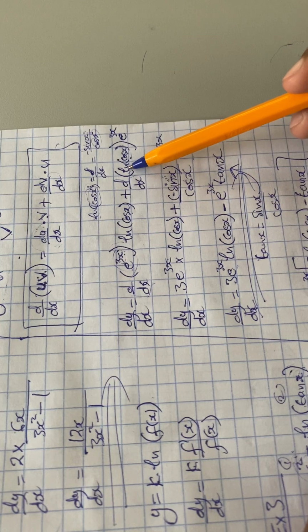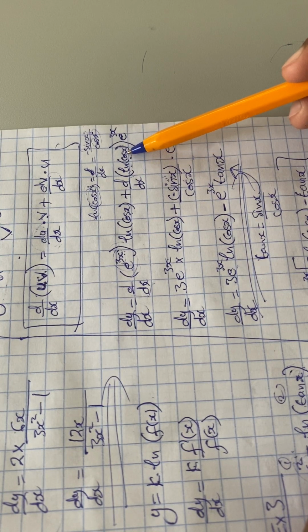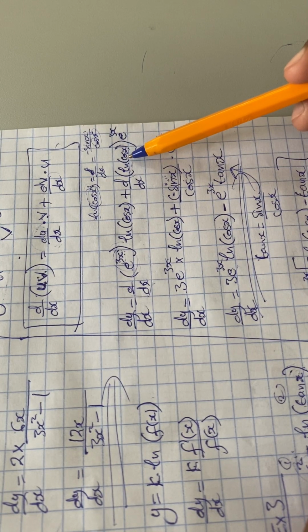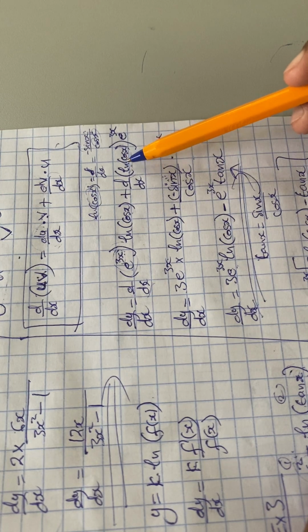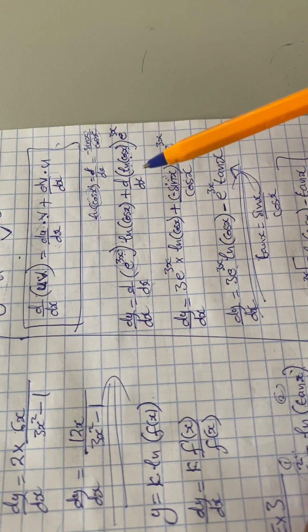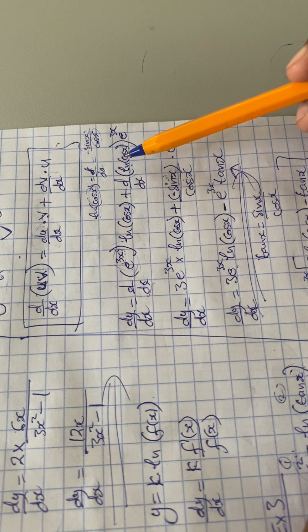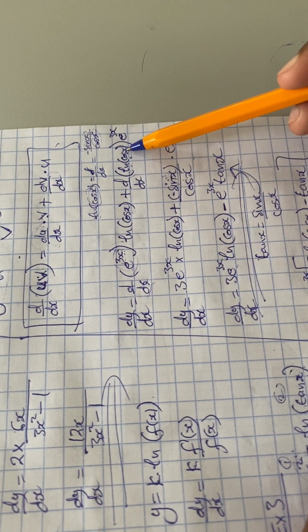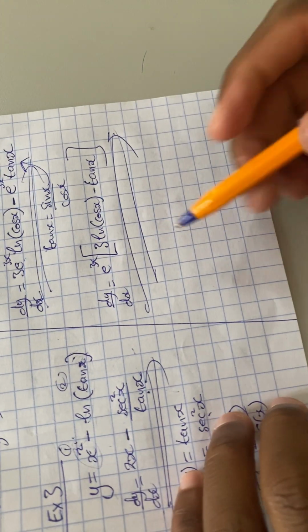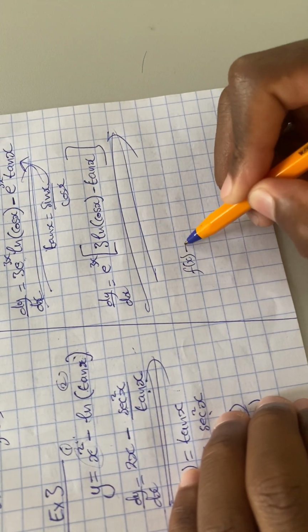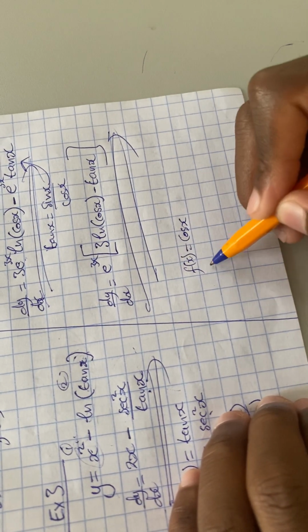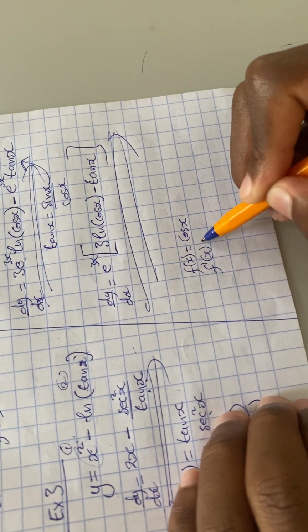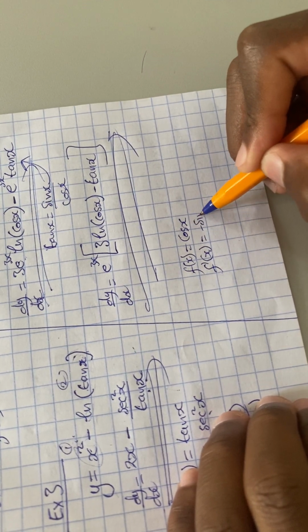If you're finding the first derivative of a logarithmic function, what did we say? We know that the first derivative of a logarithmic function is f dash x over f of x. So our f of x is cos x, and f dash of x is minus sine x.